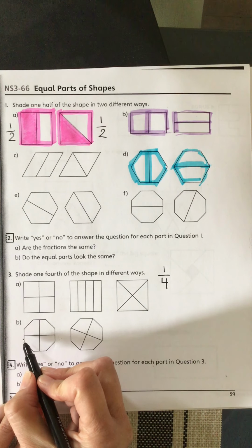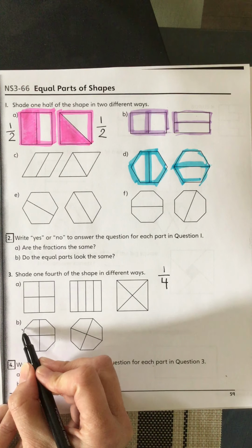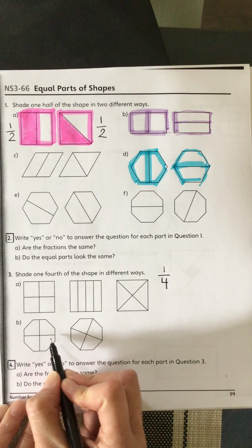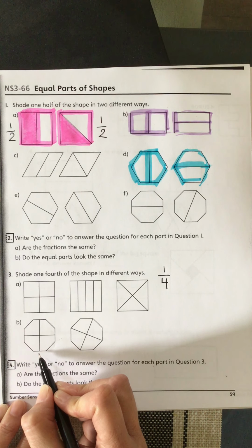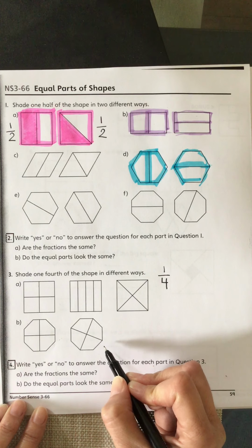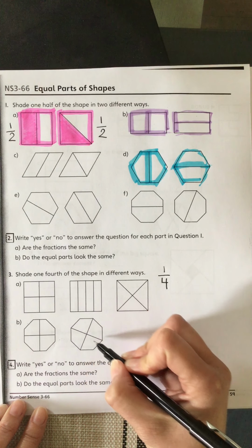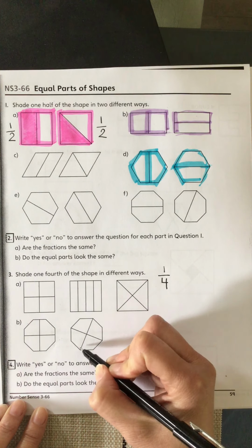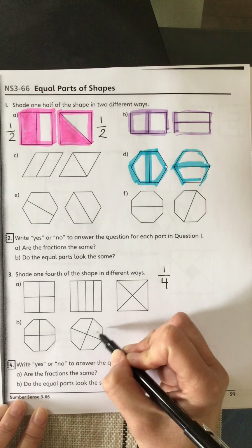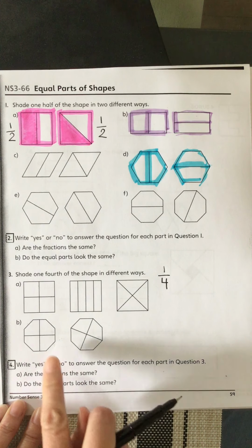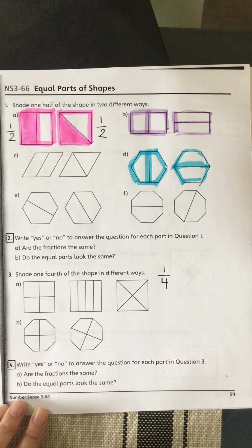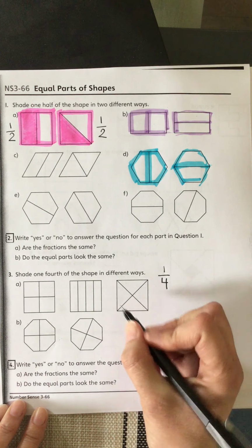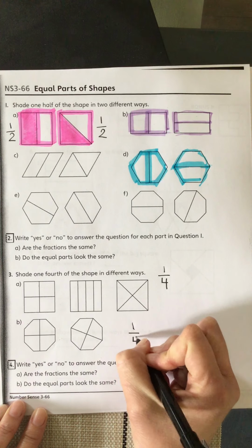Take a look. So first of all, do you see between the 2 vertices, they started here, went across, and between the 2 vertices, they drew a line down. That's one way to divide an octagon into 4 equal parts. Another way to divide an octagon is to go from vertex to vertex, vertex to vertex. So again, you create 4 equal parts, but are the shapes the same? They don't look the same, but they are all 1/4.